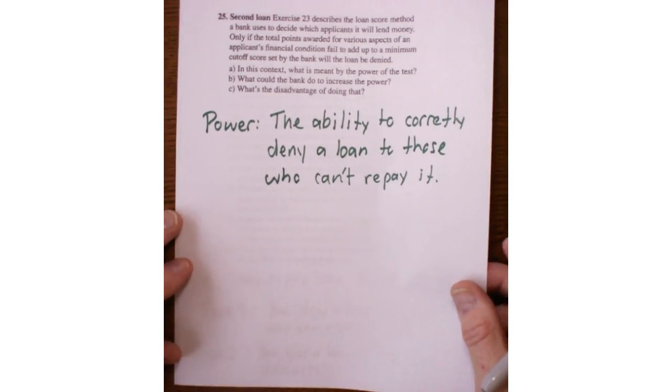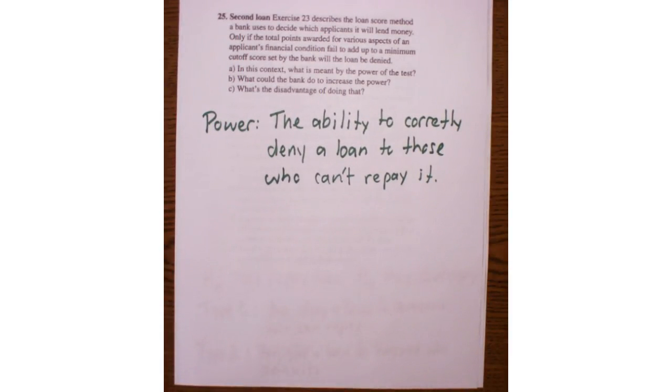And in this case, the power of the test is the ability to correctly deny a loan to those who can't repay it.